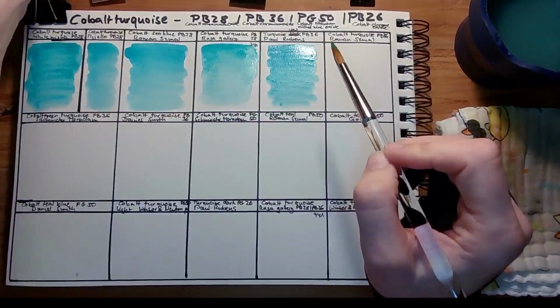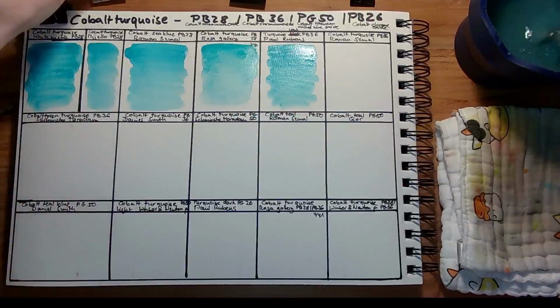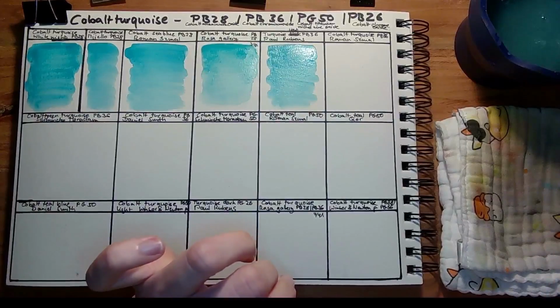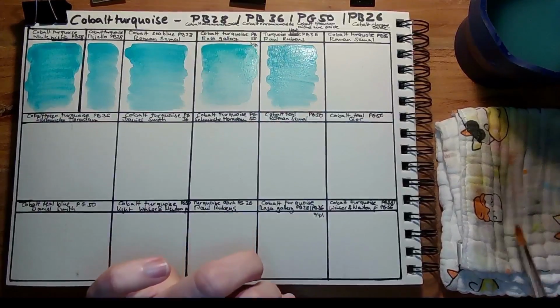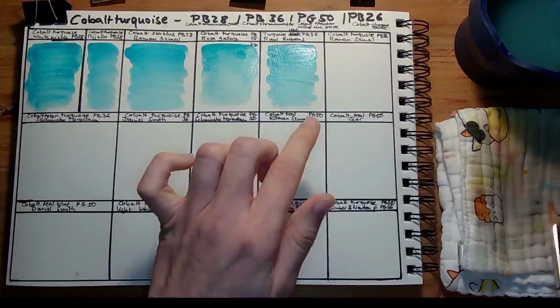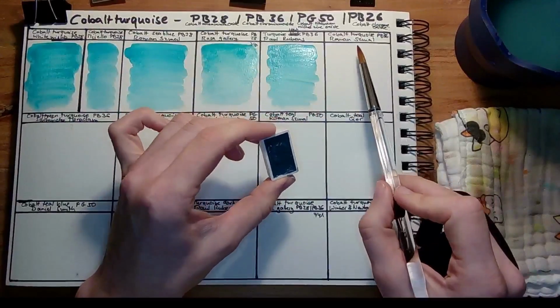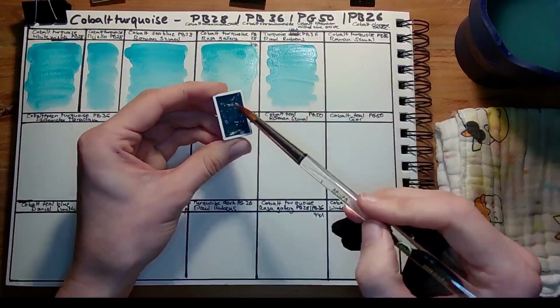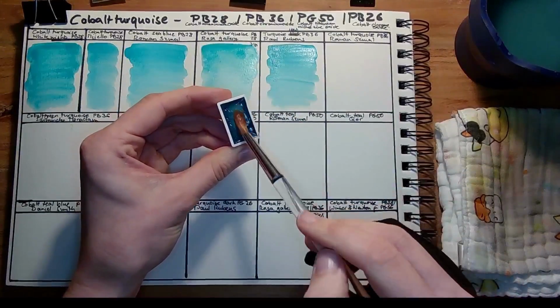So you will see this one is a little bit darker, but it also is close in hue to these PB28 versions of cobalt turquoise. And the next one we will be swatching is from the Polish company Roman Szmal again.